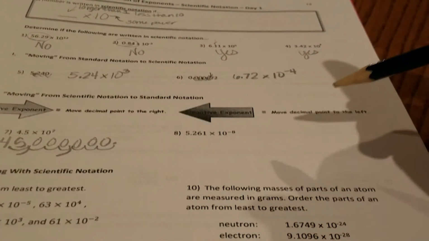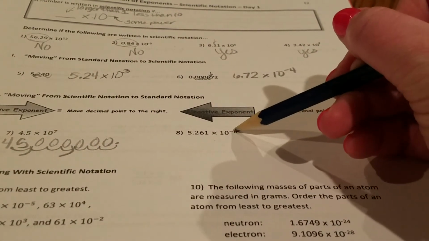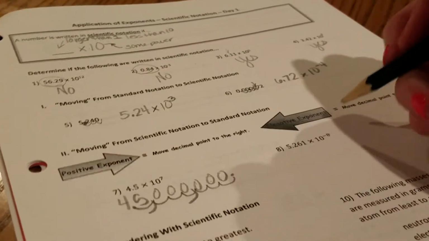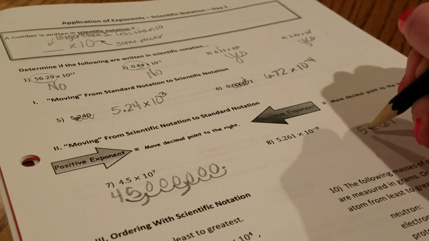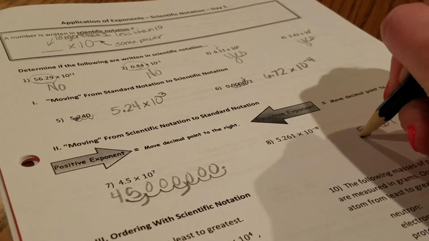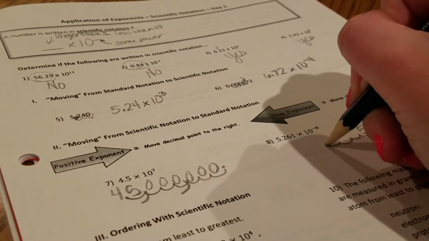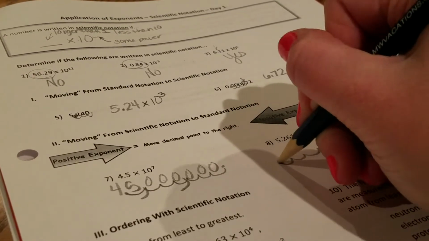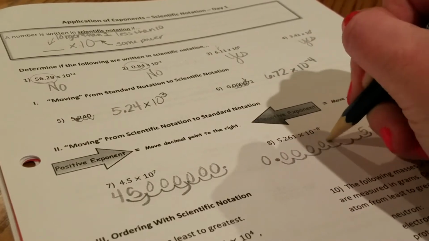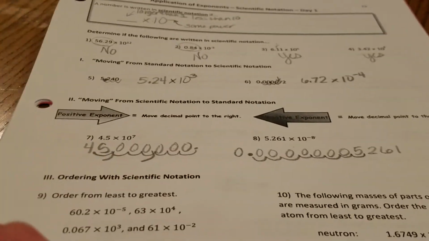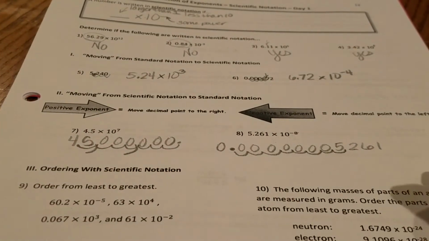If we take a look at number 8, this one has a negative exponent, which tells me it's going to be a small number. So I'm going to put 5, 2, 6, 1. The decimal point is here, and I need to move it 8 spots: 1, 2, 3, 4, 5, 6, 7, 8. It goes here. I'm going to put a 0 out front just so that it looks nice. And there you go. Notice that's a really, really tiny number.